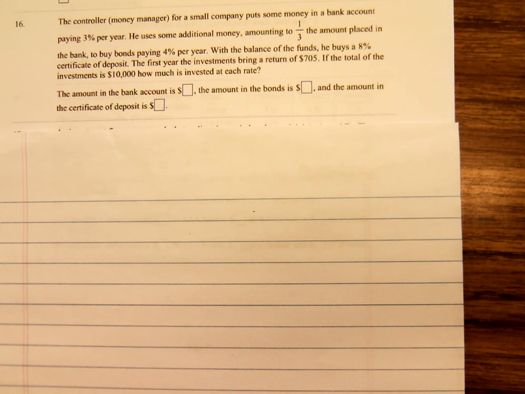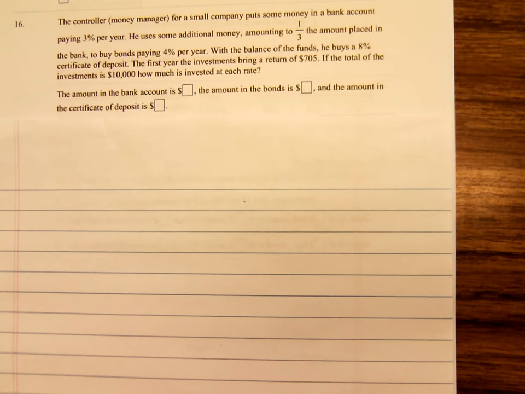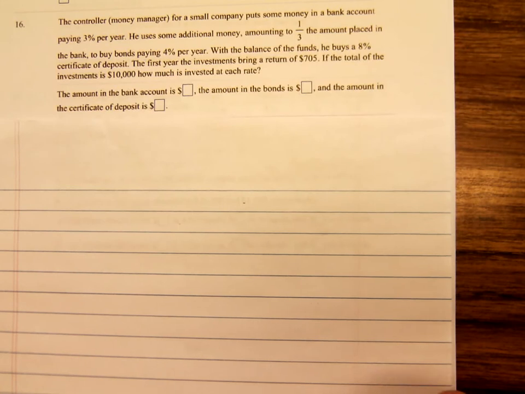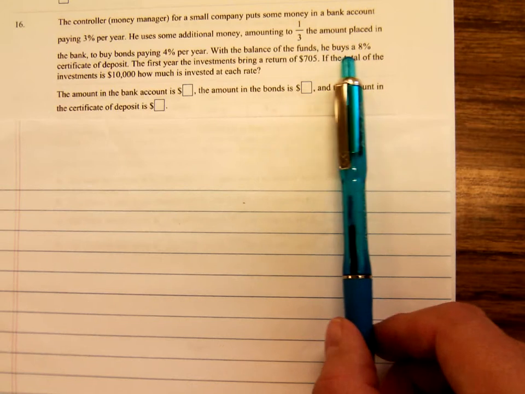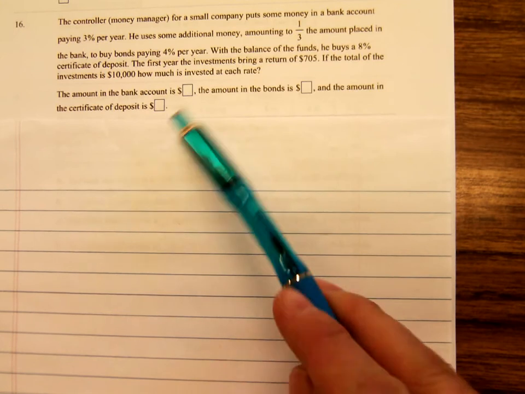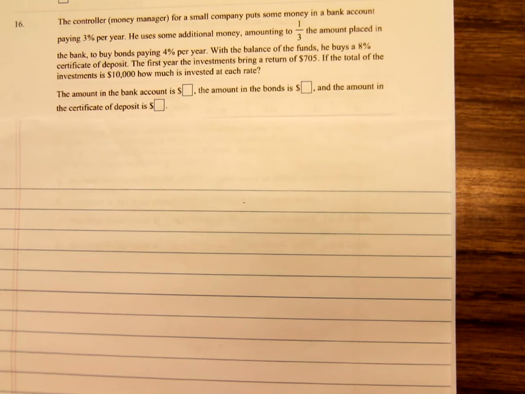Trying to figure out if I need to. Oh, I guess my batteries will last a little while longer. The controller or money manager for a small company puts some money in a bank account paying 3% per year. He uses some additional money amounting to 1/3 the amount placed in the bank to buy bonds paying 4% per year. With the balance of the funds, he buys an 8% certificate of deposit. The first year, the investment brings a return of $705. The total of the investment is $10,000.